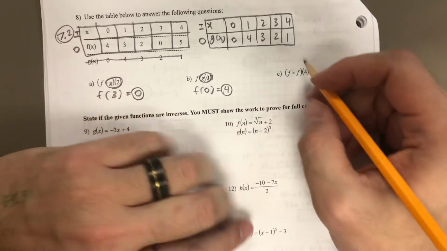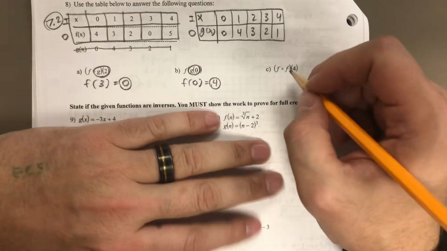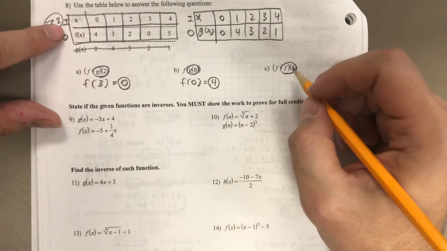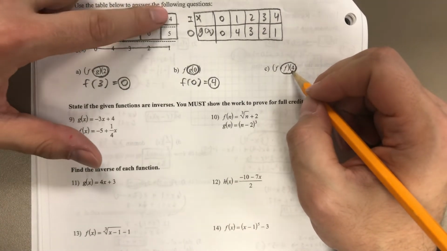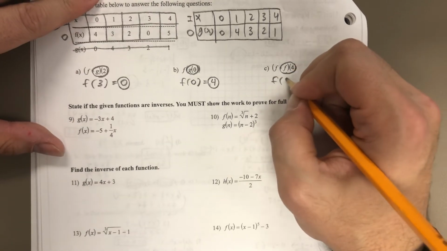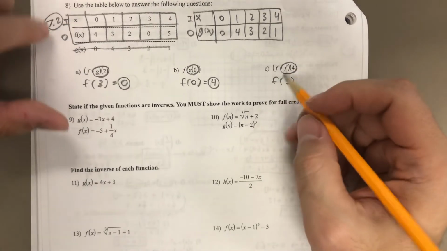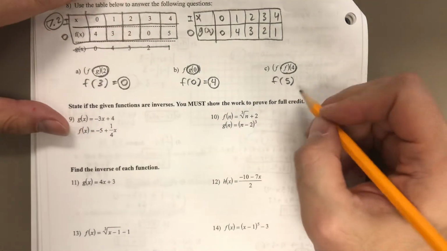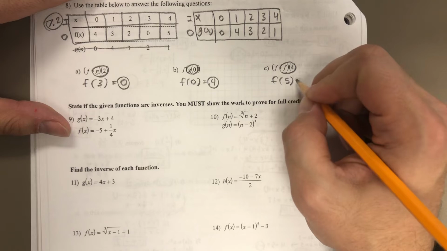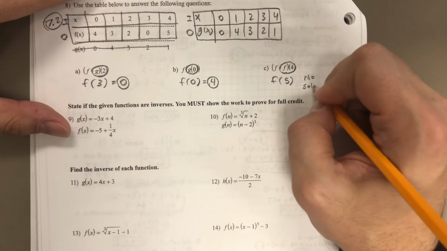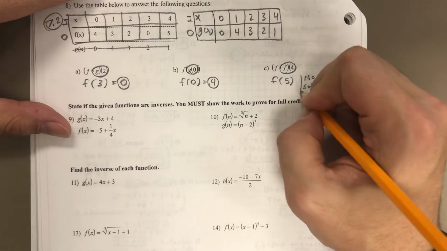And now let's go ahead and work on this one. So this one asks us to find the f of 4 first. So go to the f table. If the input is 4, the output is 5. So that means that we need to now find the f of 5. And if you look on the inputs, it only goes 0, 1, 2, 3, and 4. So since there is no 5, we actually can't do this one. So this one has no solution to it because it's not on the table.